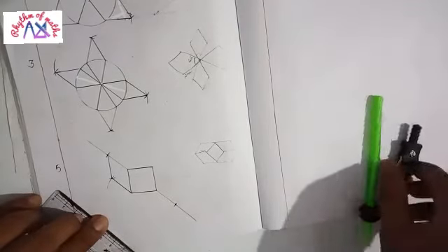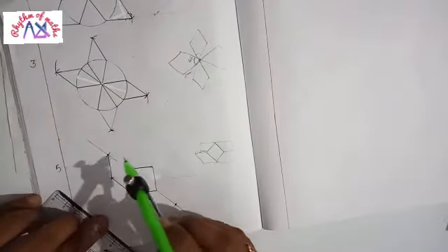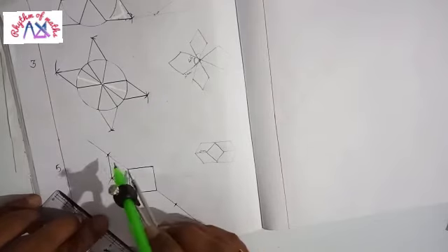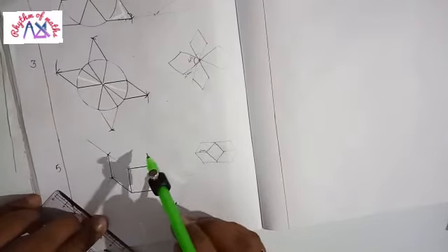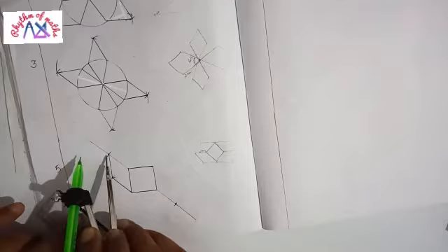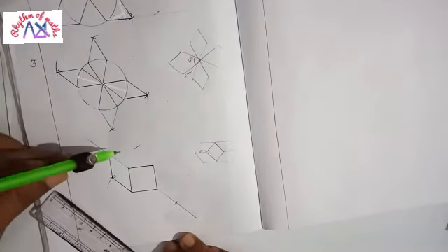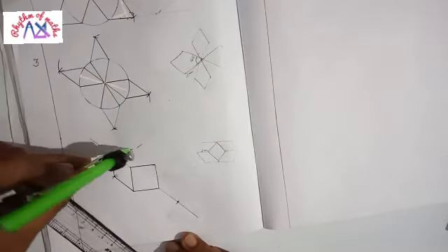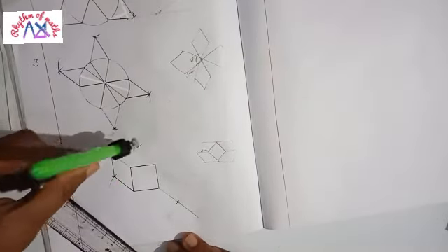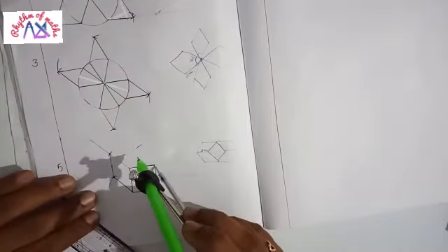Similarly, consider the next side, that means this side. If you consider this side, you have to consider this endpoint and this endpoint. Now draw one arc on this side. Now from this endpoint also draw one arc with the same 2 centimeter measurement. Okay, no change in that 2 centimeter side.